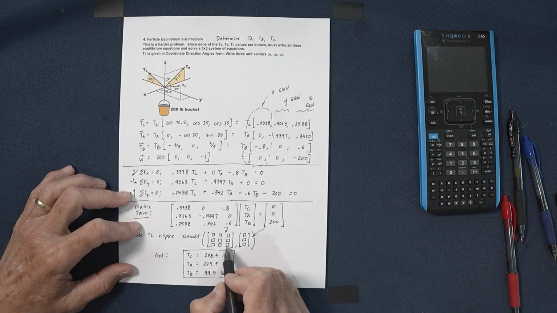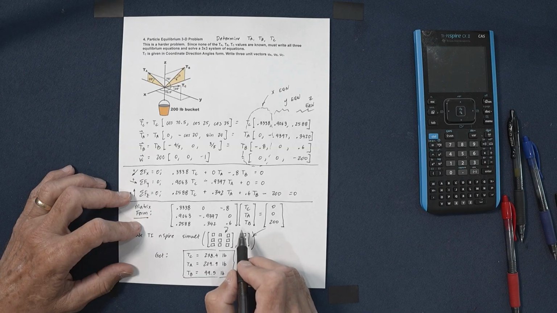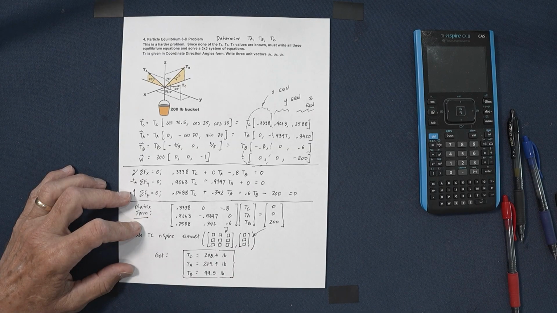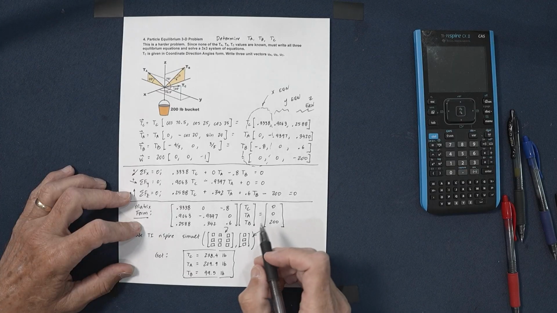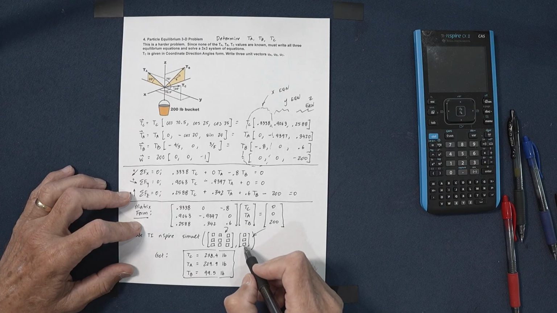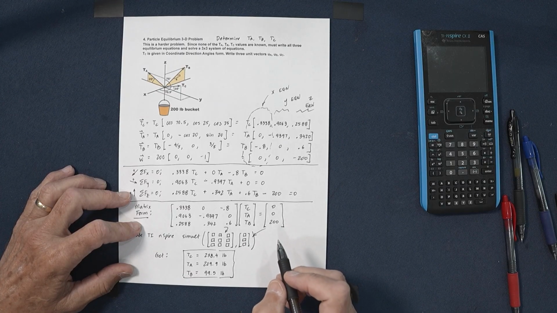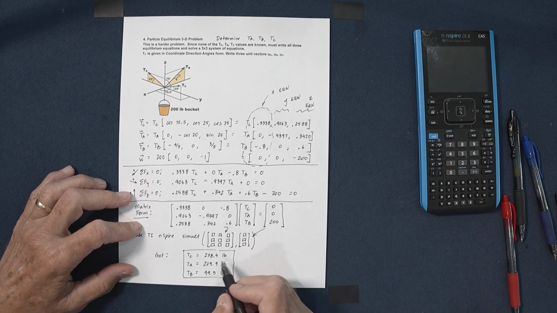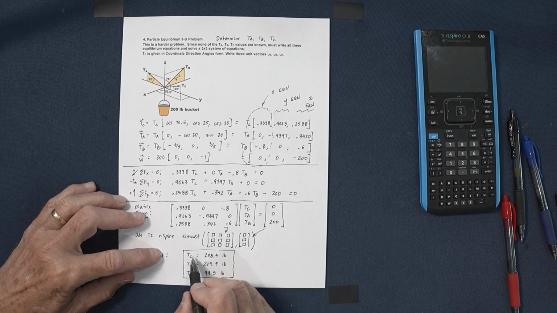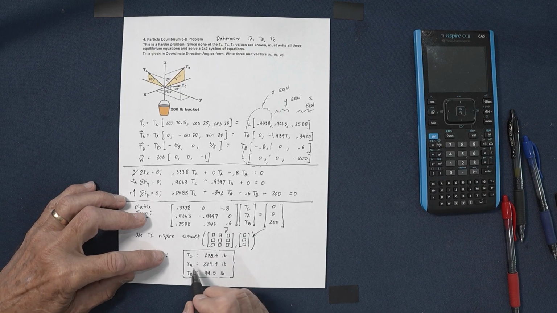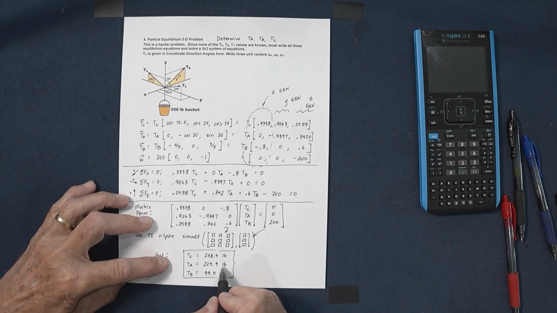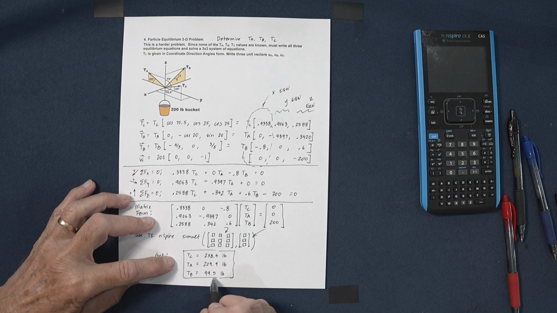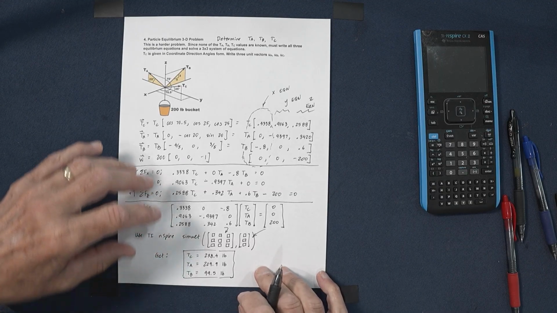Use the template to get a 3 by 3, comma, use the template to get a 3 row column. And plug these in here, and you get the answers, which are TC is 238.4, TA is 229.9, and TB is 99.5.